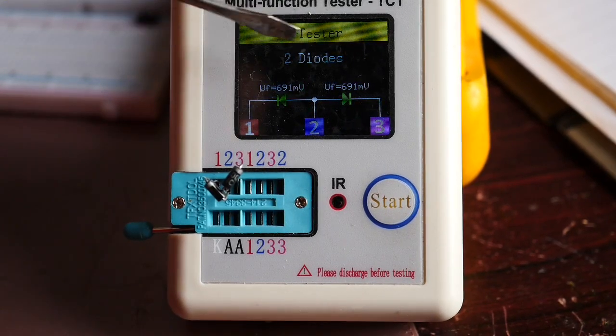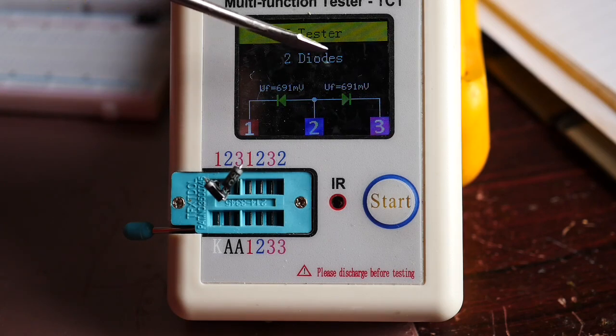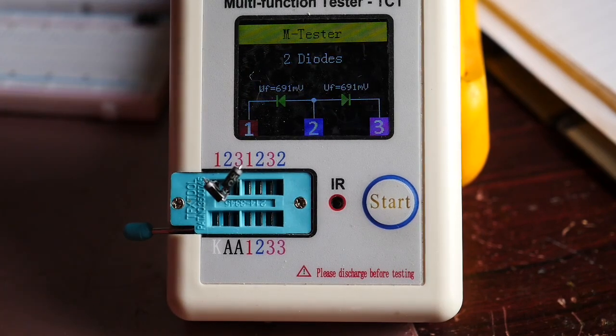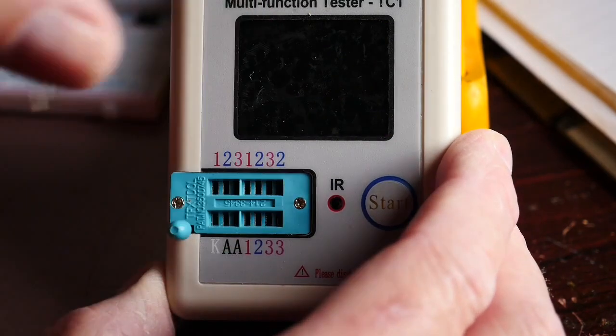It said it's got two diodes, and it's giving me forward voltages of 0.69 in both directions for those two silicon diodes. So it's not fooled at all by that. It doesn't think that's a transistor. Okay, we'll remove those two.